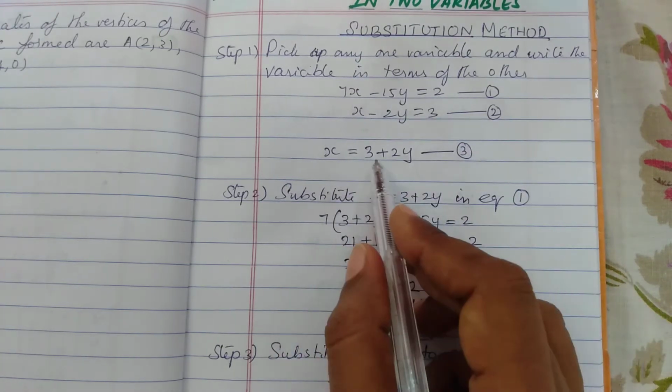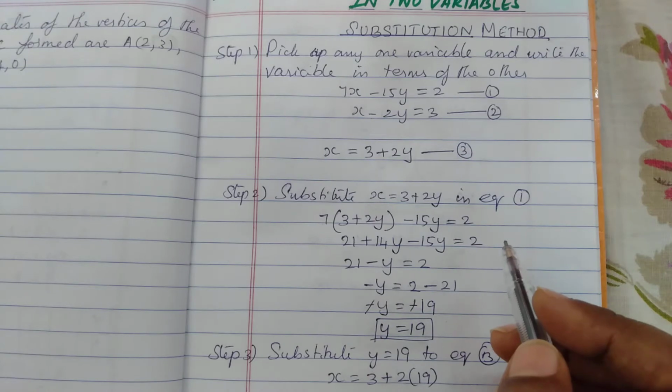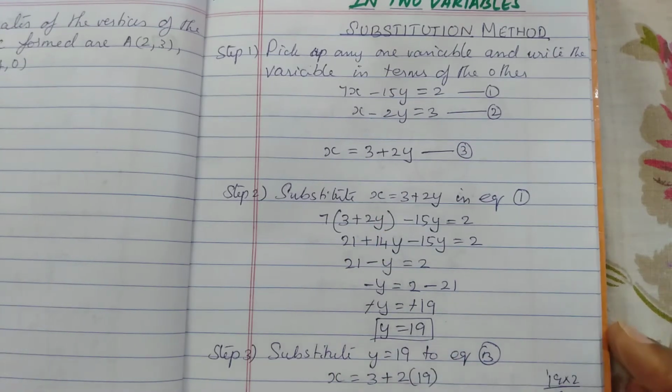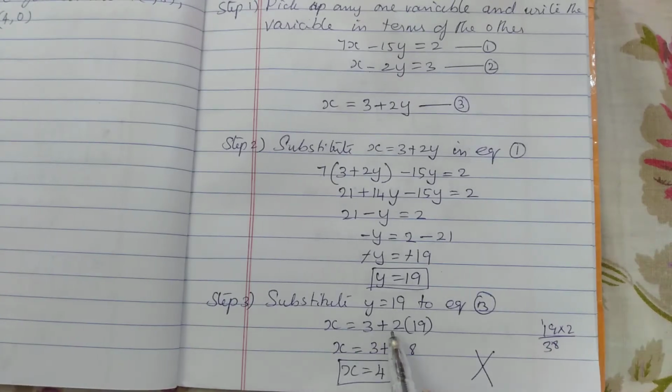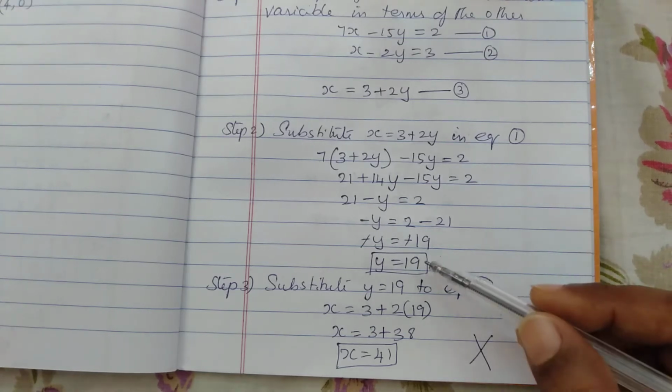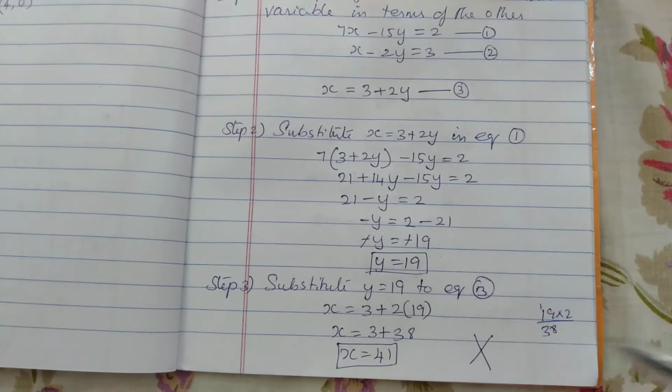So x is equal to 3 plus 2y will be substituted with this number. So here x is equal to 3 plus 2 into y. In y's place I will be using 19. So after solving this, I have an answer x is equal to 41. Now I have found the value for y as well as for x.